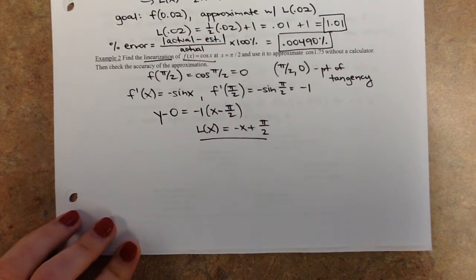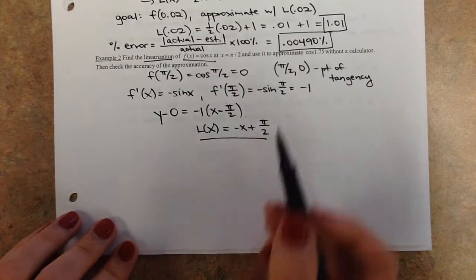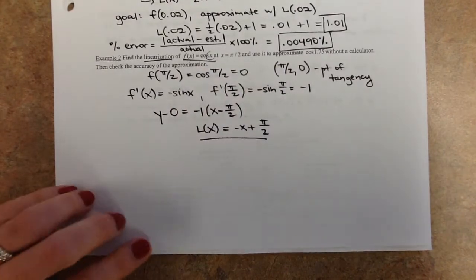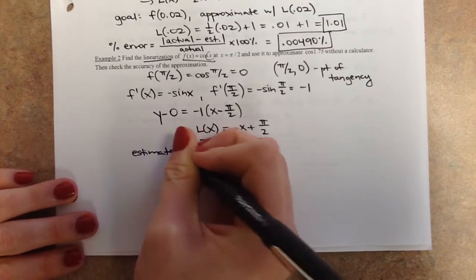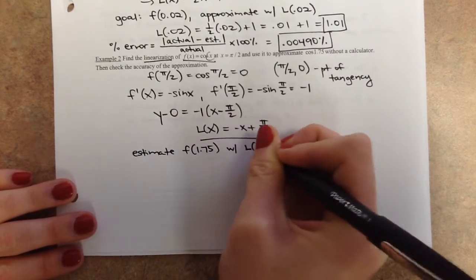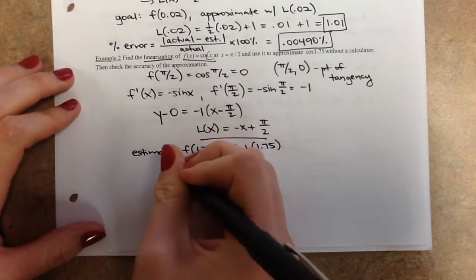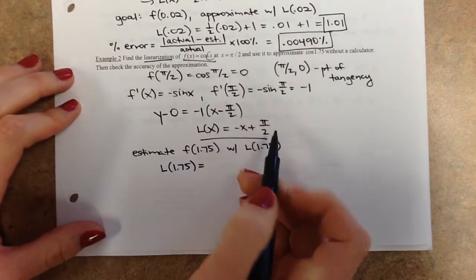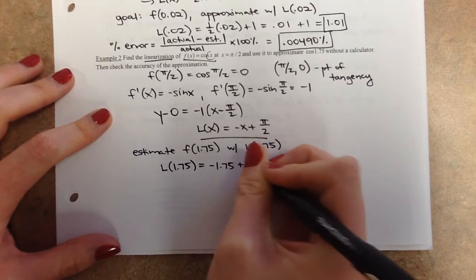We want to use it to approximate the cosine of 1.75. Okay, so cosine of 1.75, I want to plug that in for x. So I am trying to approximate, I want to estimate the function value at 1.75 with the linearization at 1.75. Okay, so now this one's kind of obnoxious because of course it does say without using a calculator. Let's pretend that we had a calculator that can't do trig. I don't know. So linearization at 1.75, we are going to plug it right into this linearization function here. So negative 1.75 plus pi over 2.